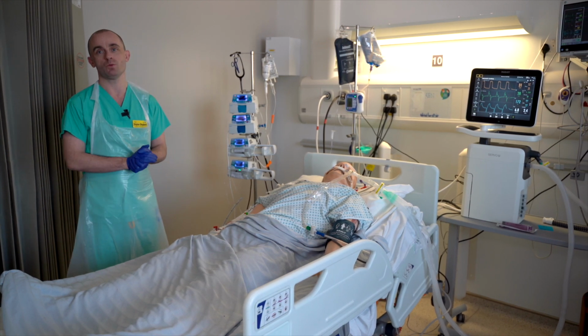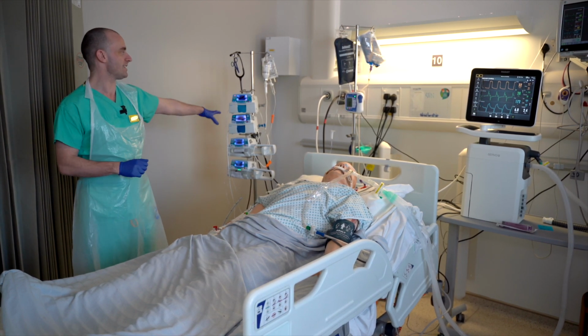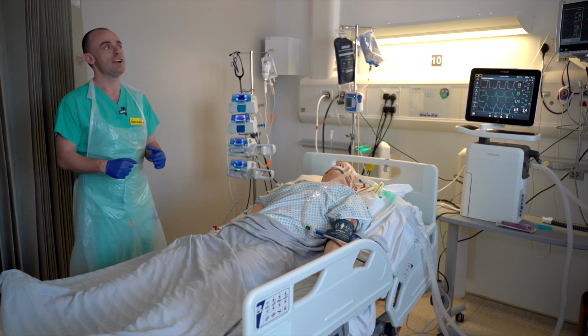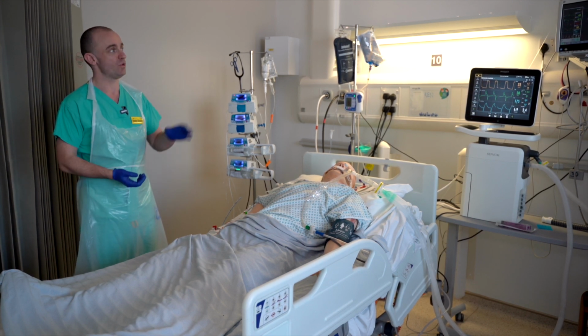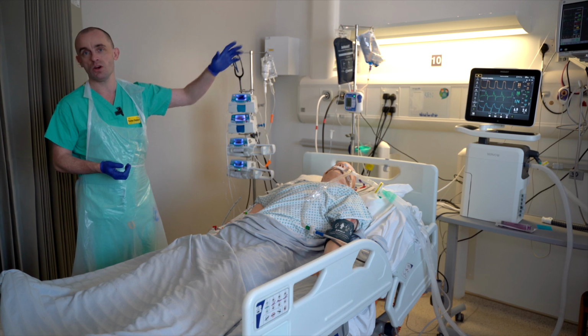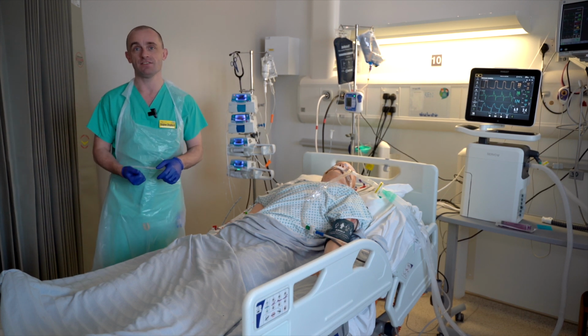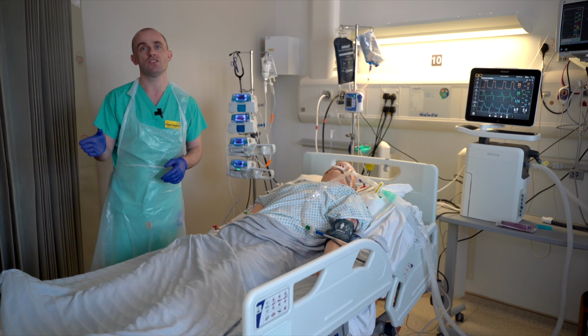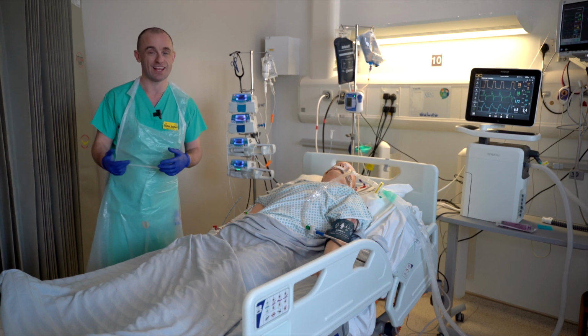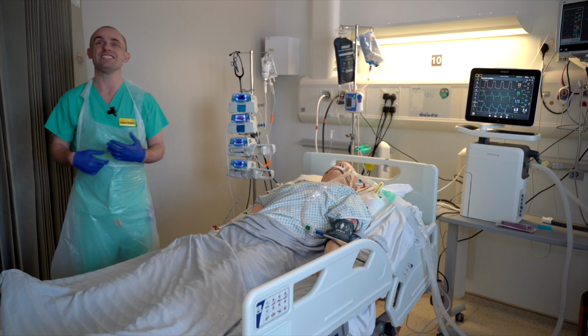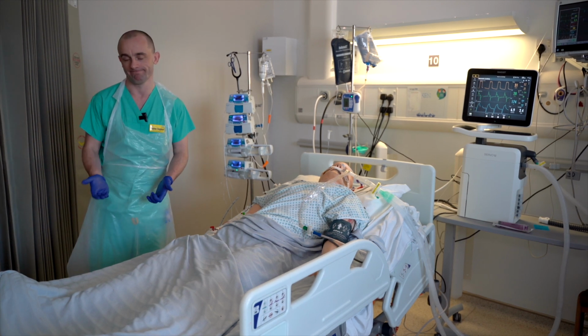Also important to notice, as well as any vasoactive medication to support the blood pressure, have there been any rhythm problems? So although this patient's relatively slow, atrial fibrillation is very common, particularly in sepsis and intensive care. And so look at the rhythm section of the chart and see whether or not you've had any episodes of that. And similarly, whether you've needed any antiarrhythmic medication.